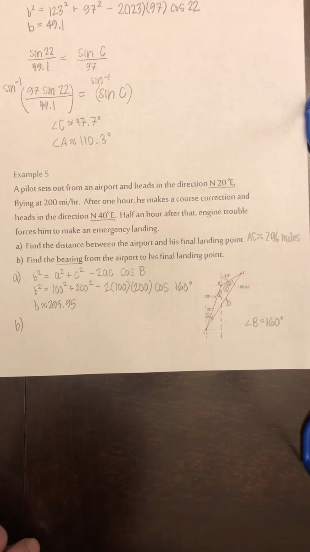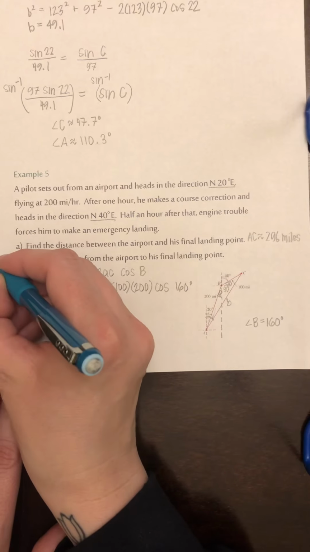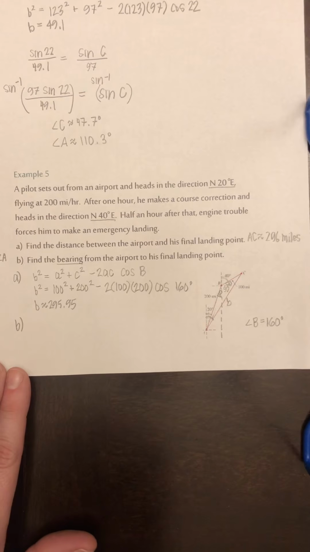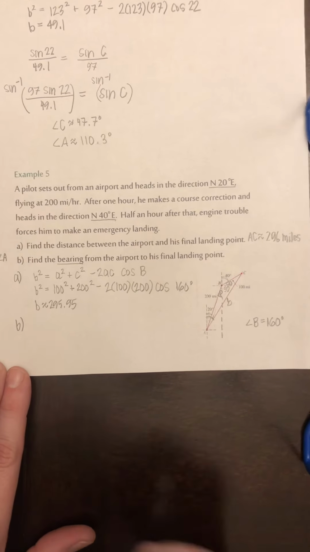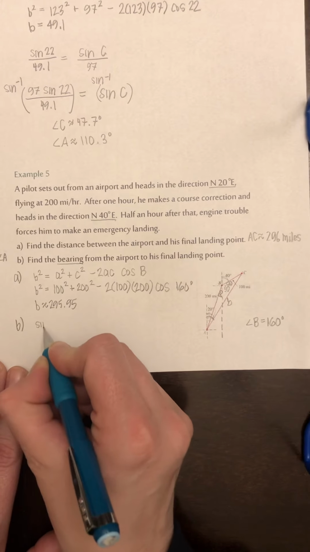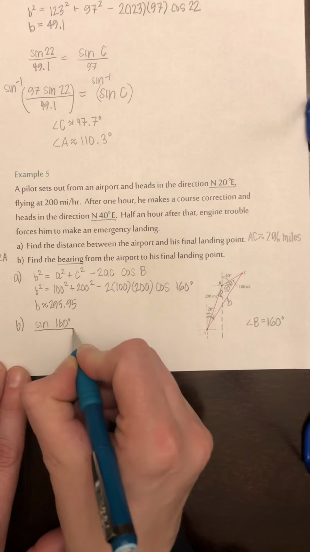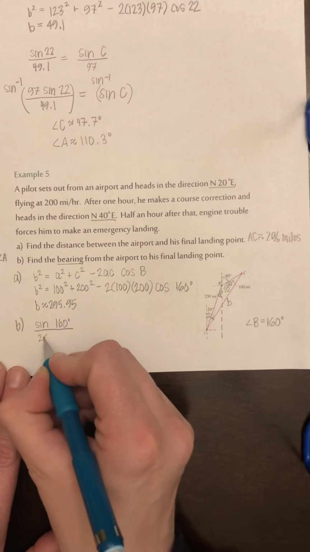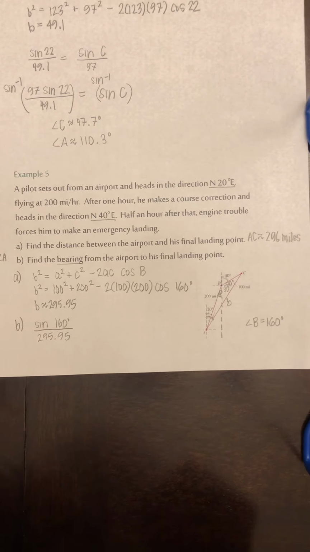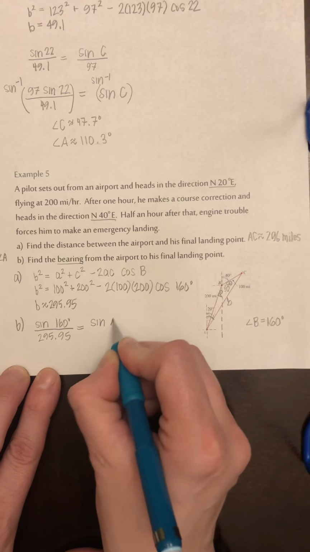Okay, so we need to find angle A. So I'm just writing myself a note. Find angle A. All right, well, angle A is clearly a very small angle. It is acute, and so that tells me that I would be perfectly fine with using the law of sines. So I've got sine of angle B, which was 160 degrees, over little b, which we just found out was 295.95. I'm going to use that. It's a little bit more exact than the 296. I'm going to set that equal to sine of angle A.